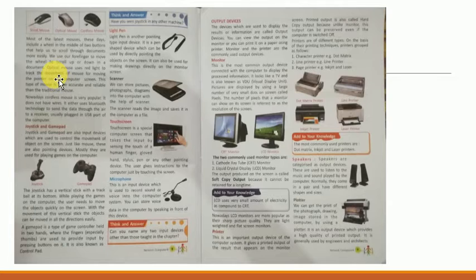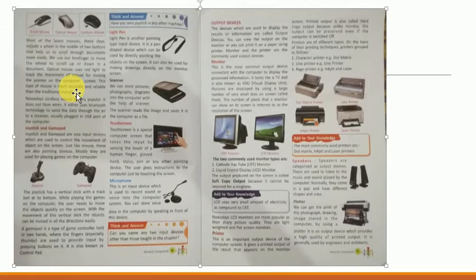Most of the latest mouses these days include a wheel in the middle of two buttons, the left and right buttons. With this wheel you can scroll through documents more easily. We use our forefinger to move the wheel to scroll up or down in a document.